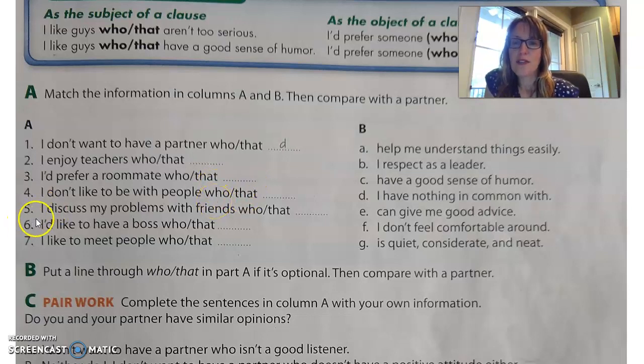Okay, number 5. I discuss my problems with friends. Okay, this is plural. Friends who or that. Let's look and see what would be related to friends. It could be this one, C, have a good sense of humor. This verb is plural and friends are plural. So that would match, and the meaning makes sense, right?